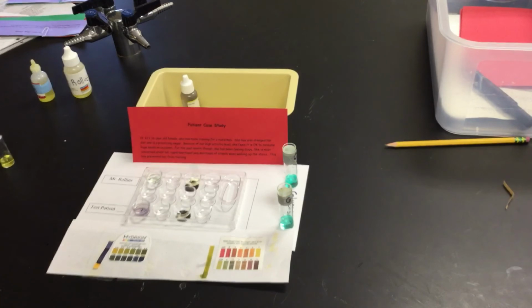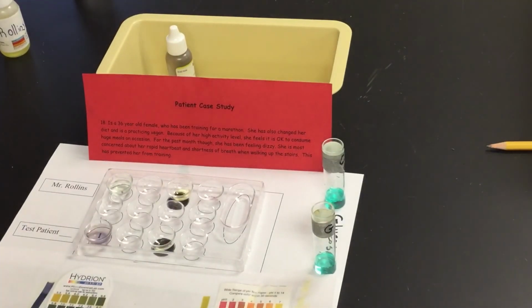The only thing that you have left to do from here is to go through and look at the microscopic view for patient number 18. You will copy and paste that, put that into your data chart, then go through and analyze the data that you received. Look at the background information on that particular patient and see if you can determine, based on the lab results that you got, what that patient may have going on with their system.